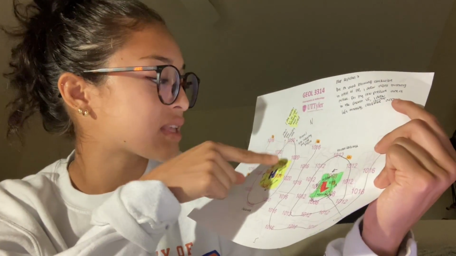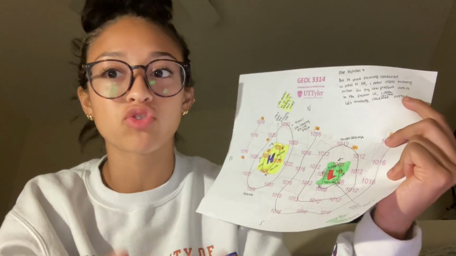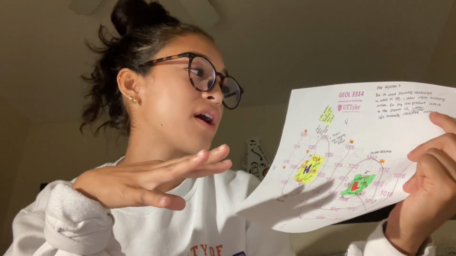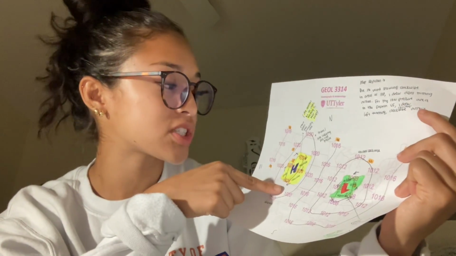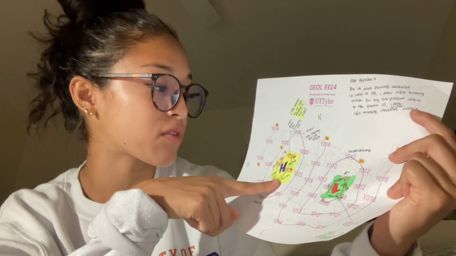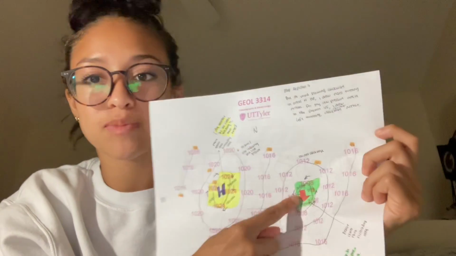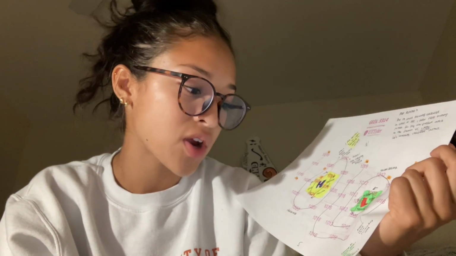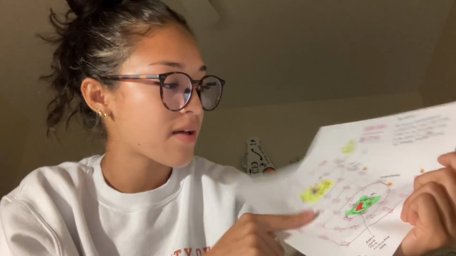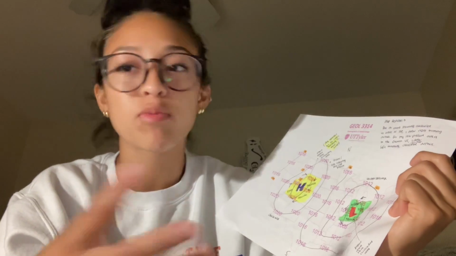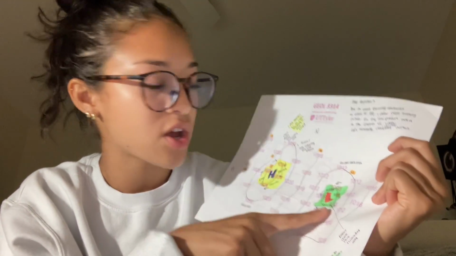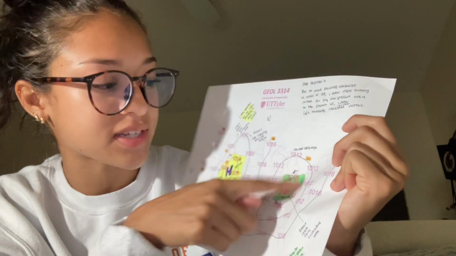So basically, in a high pressure system, it's more likely to be dry due to the air sinking, which creates warmer air, and the moisture is evaporated. So that's what it's like in a high pressure system, and in this specific map, it would affect like Colorado, Wyoming, and Utah in those areas. And then here's my low pressure system. In low pressure, basically the air rises, so it cools, and the water vapor condenses. So areas that would have more precipitation due to that water condensation would be like Indiana, Ohio, and Kentucky.